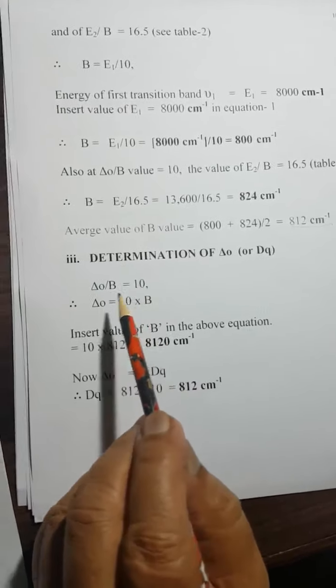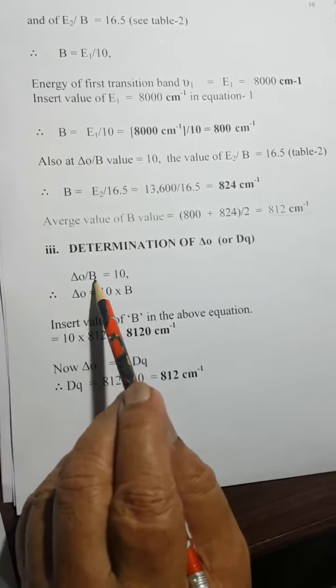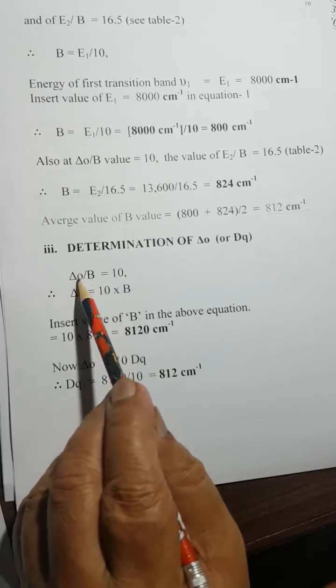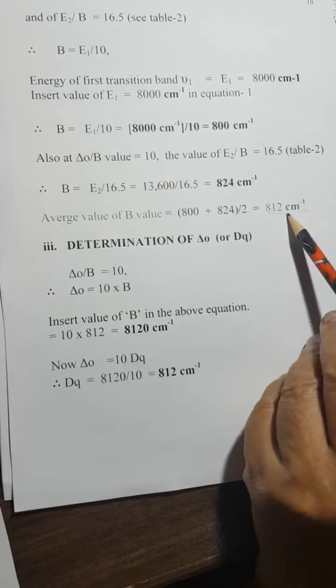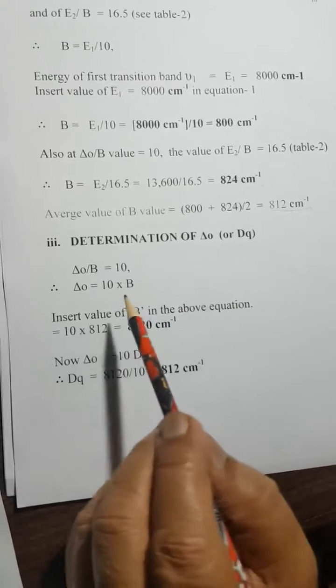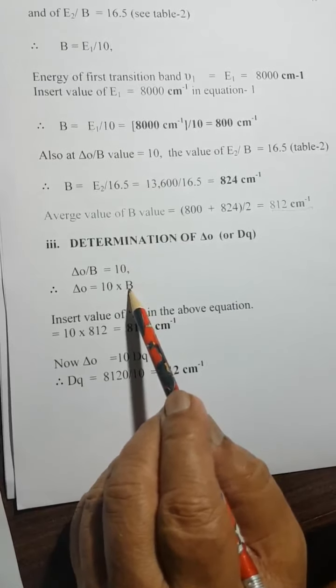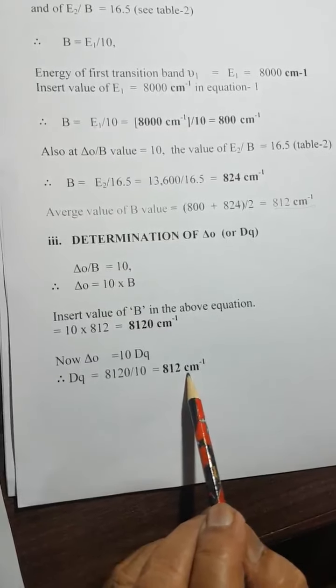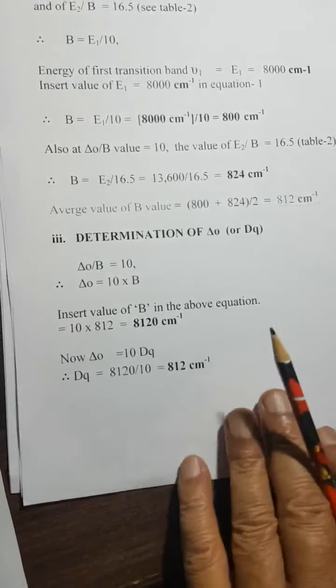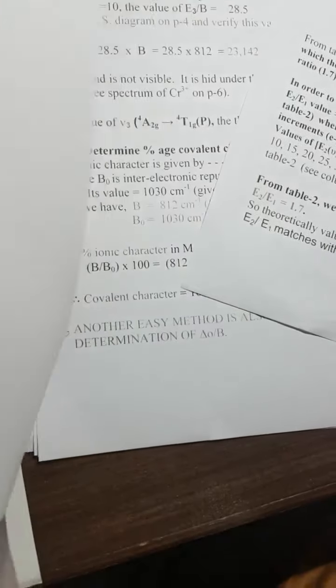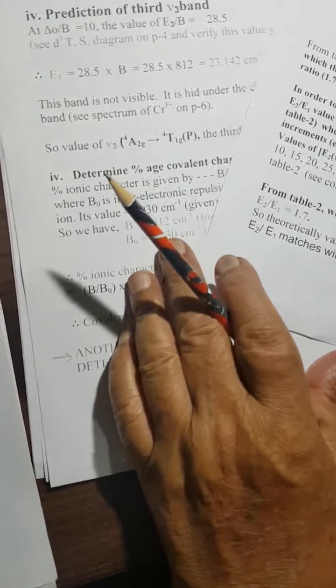If we know this value, we can find out delta octahedral. The value of B has already been calculated, so multiply this with the value of B and you get that. This is what I have done. Just insert the value and you can get that. This is important.